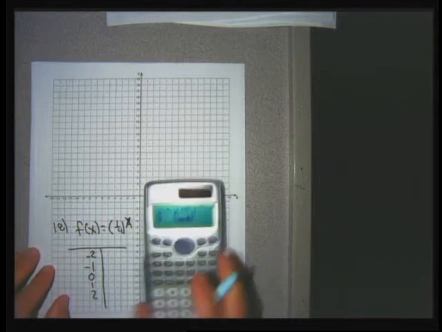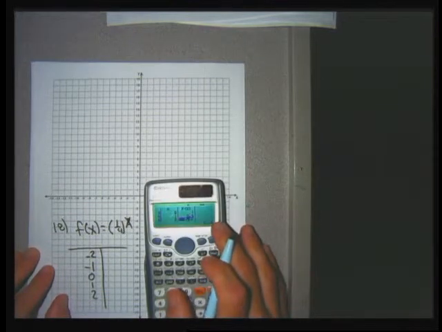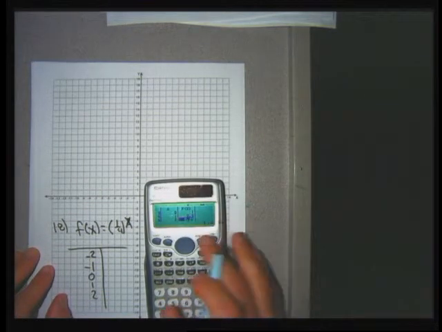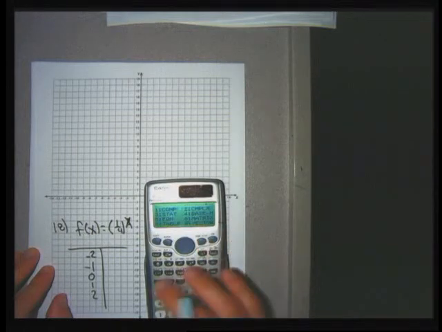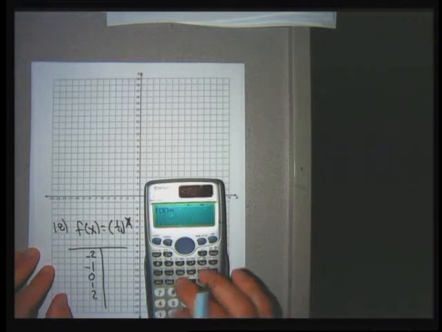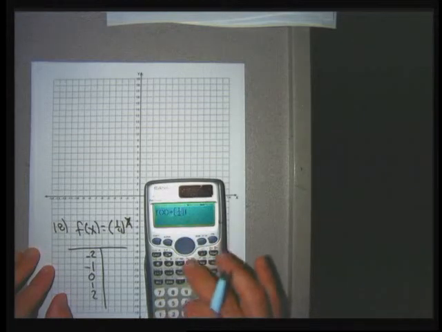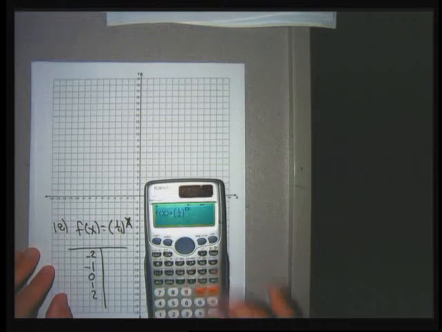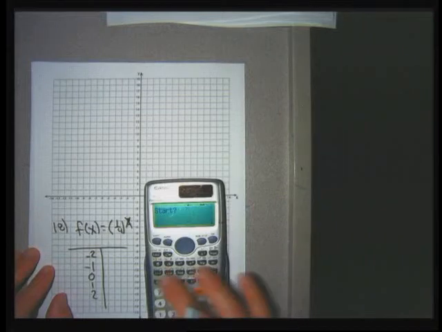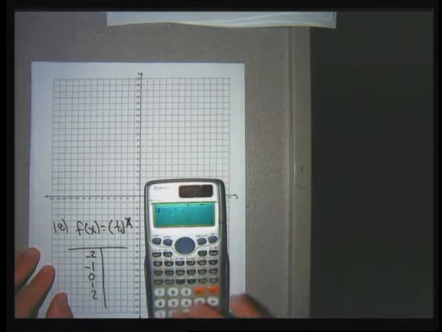If you want fractions, you can just scroll to the y and see the fraction. So mode 7 for table, parentheses fraction 1/4, parentheses exponent alpha x, start at negative 2, end at positive 2, step 1.